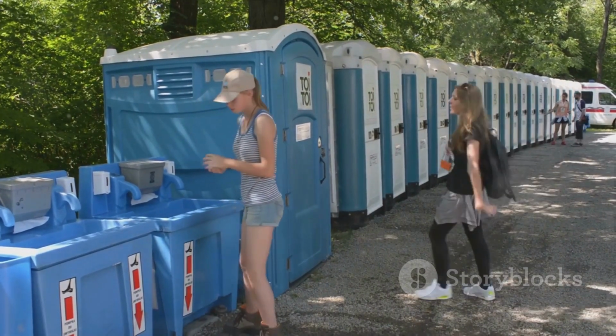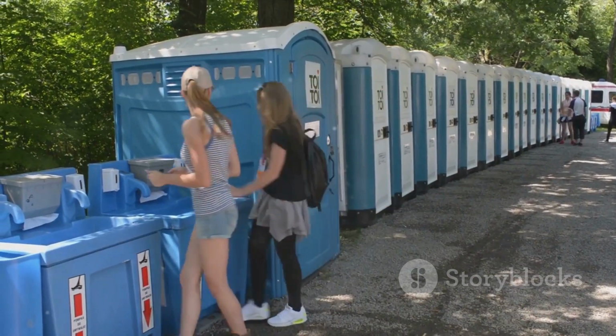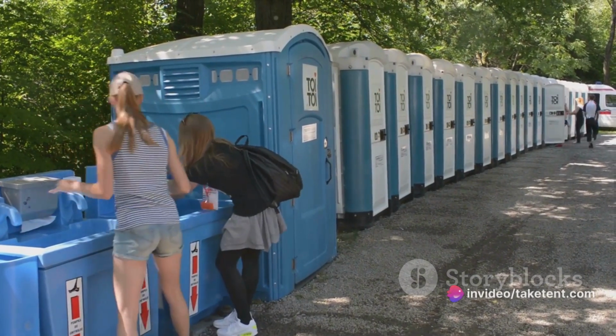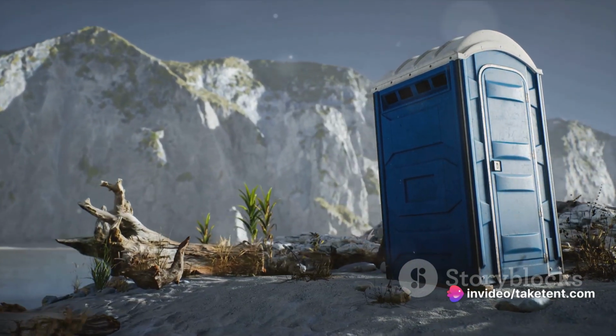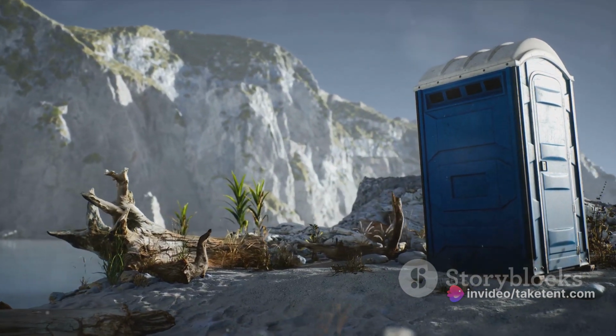For those using a DIY composting toilet, make sure to follow proper containment and disposal methods. Female campers might consider a portable camping toilet for added convenience.